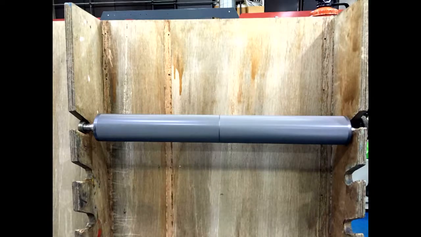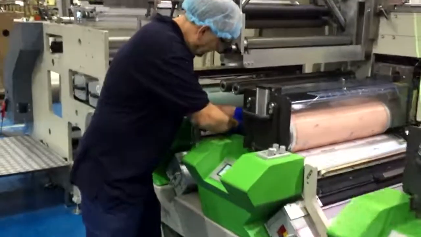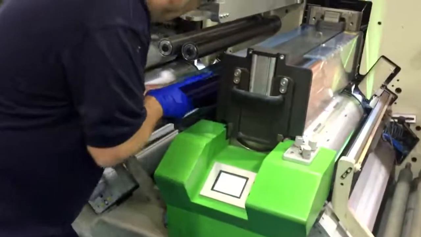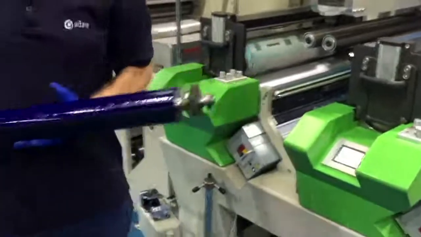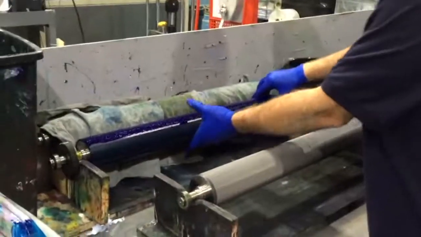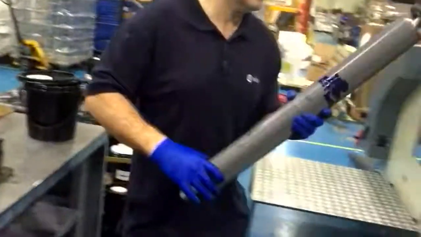So we take the calibration roll again. The operator quite simply changes it very quickly on this machine. And again, you see the calibration roll, half GTT-S, half GTT-XS.